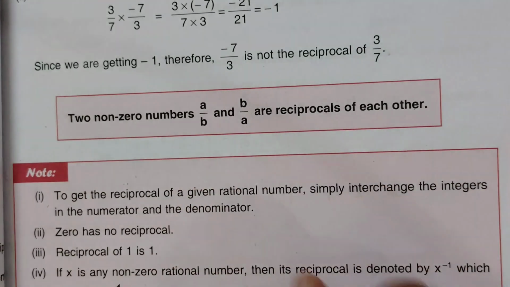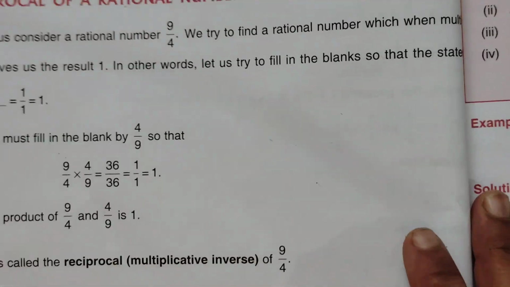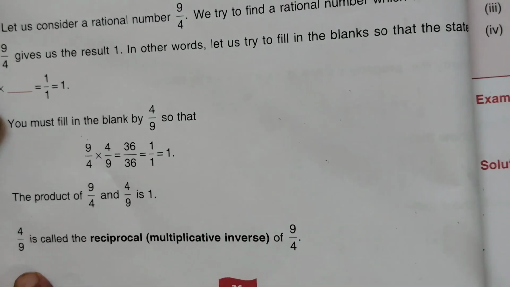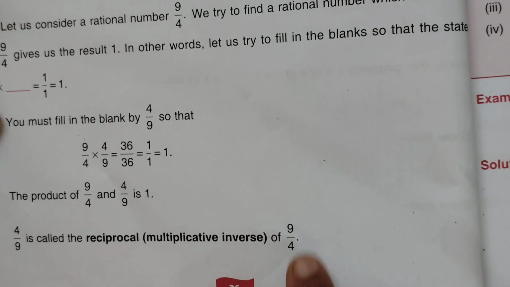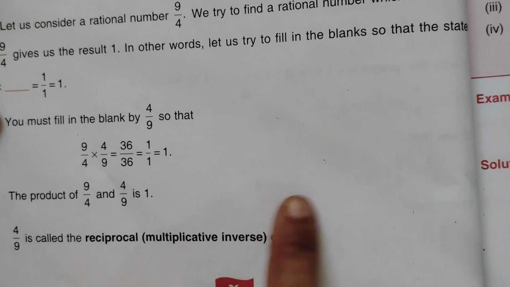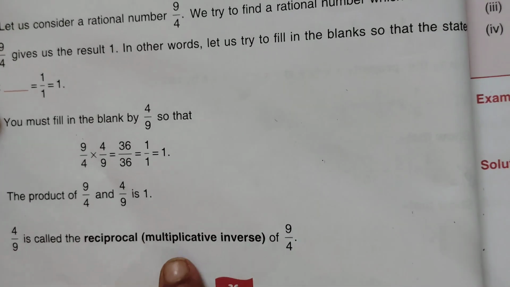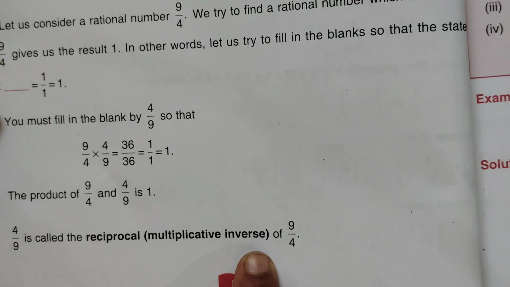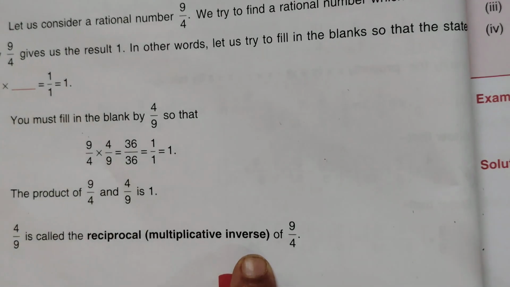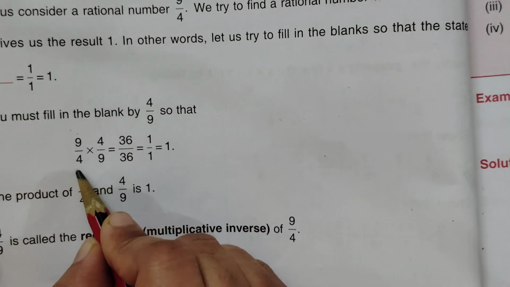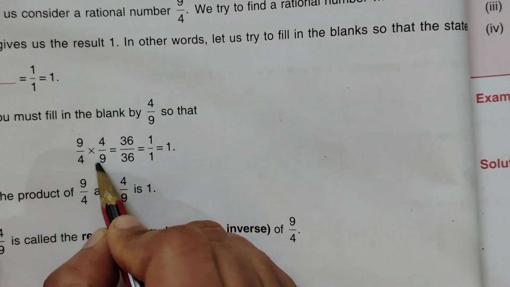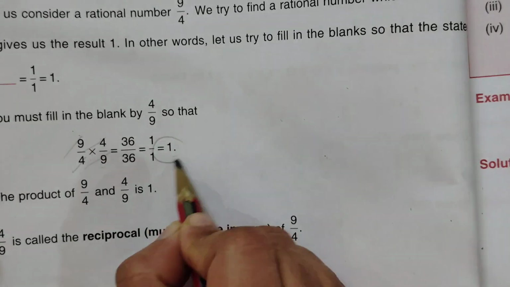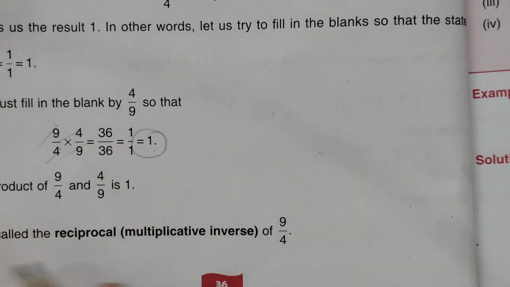each other, ulta. Okay, so if you come here, what they have told is that 4 upon 9 is called the reciprocal of 9 upon 4. We write the denominator up and the numerator goes down. Another name is multiplicative inverse. Okay, and if you see here, 9 upon 4 multiplied by 4 upon 9 gets cancelled and the answer is positive 1. So they are the reciprocals of each other, multiplicative inverse.